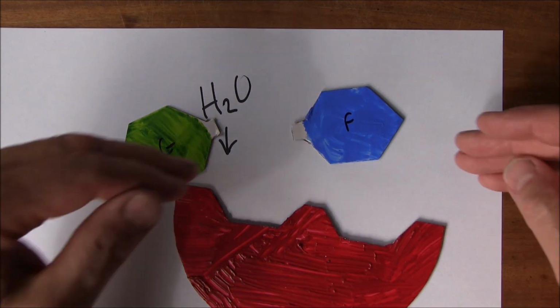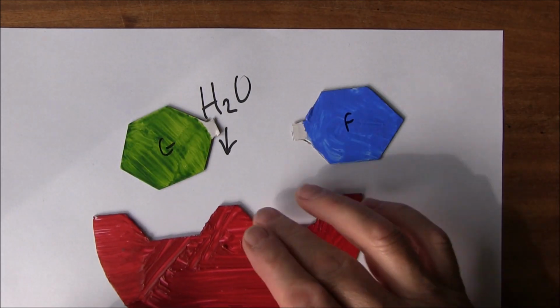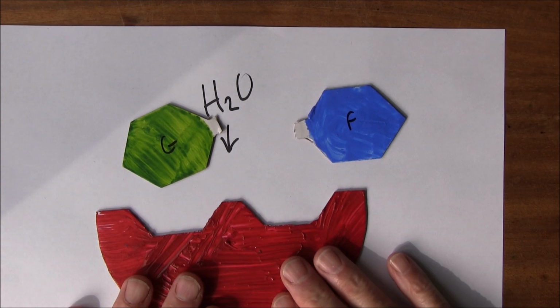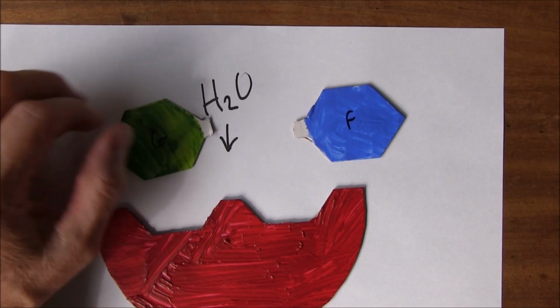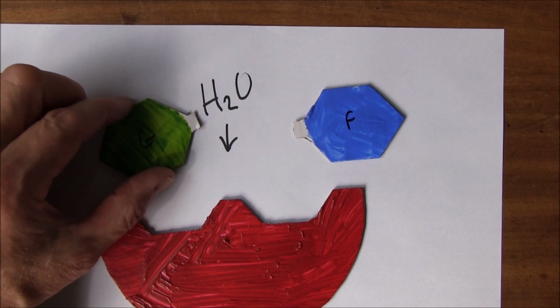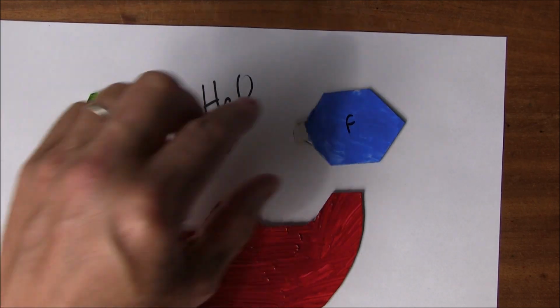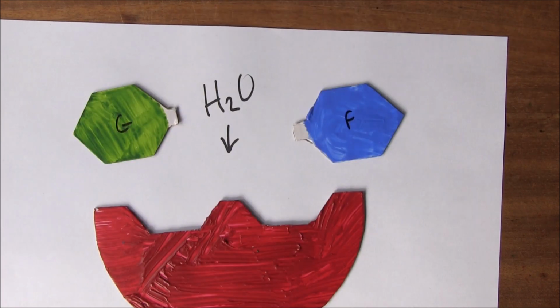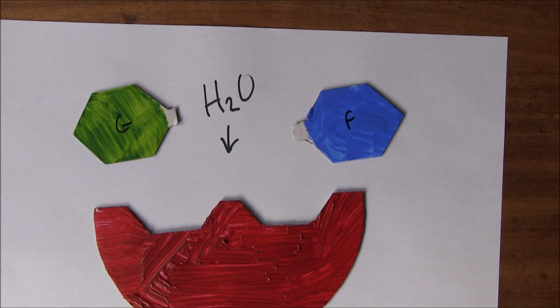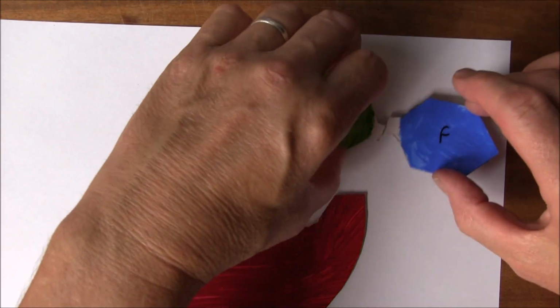The enzyme is now free to get the next sucrose molecule. The enzyme has not been used up, the enzyme has not been changed. But water's been added, and specifically the glucose has received an OH group, and the fructose has received an H, a hydrogen atom.